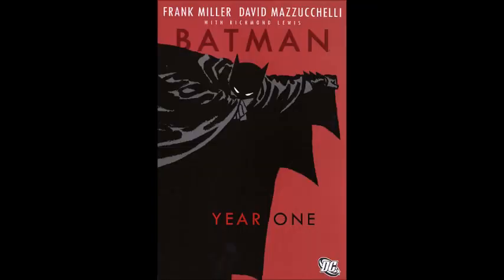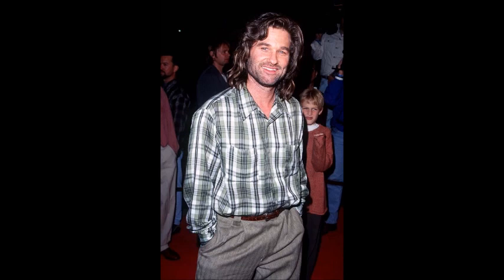From this point until Batman Begins was greenlit, Schumacher was open to the possibility of directing another Batman film, Batman Year One. He felt like he owed it to the fans to make a tonally correct Batman film. Apparently, he wanted Kurt Russell as Commissioner Gordon. Not much else is known about this project, though.